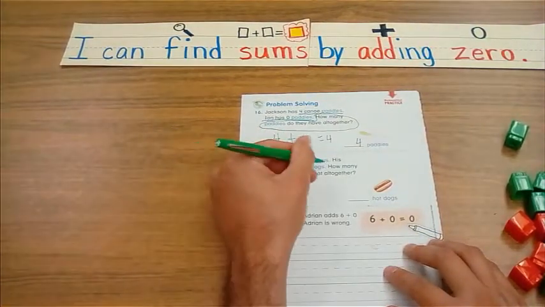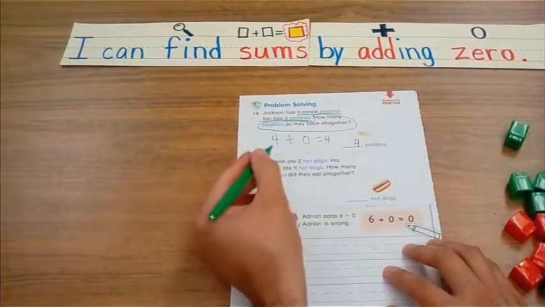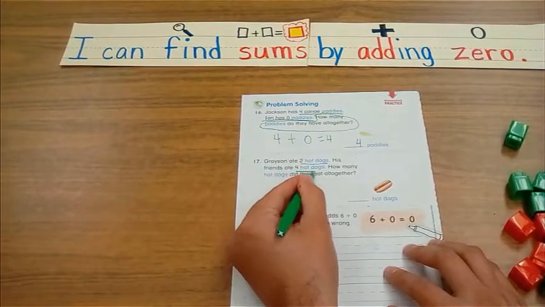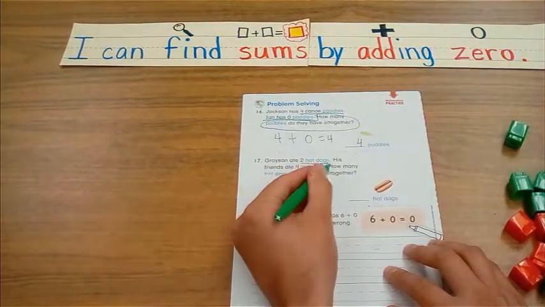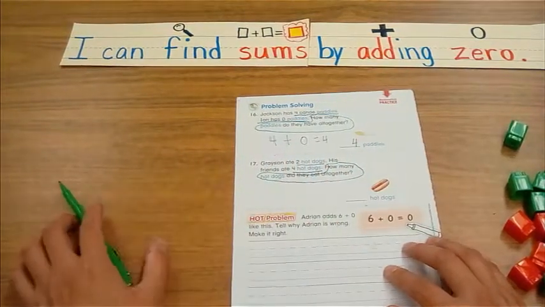Here's another one. Grayson ate 2 hot dogs. His friend ate 4 hot dogs. How many hot dogs did they eat altogether? So Grayson ate 2 hot dogs. His friend ate 4 hot dogs. And how many did they eat all together? So I'm going to circle that because that's my question.